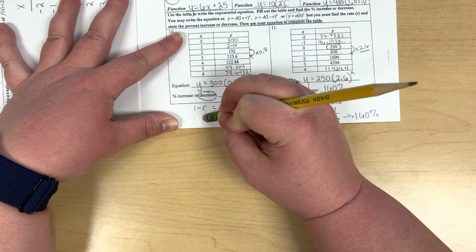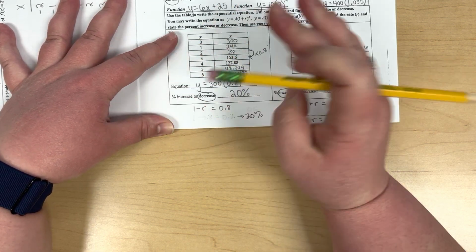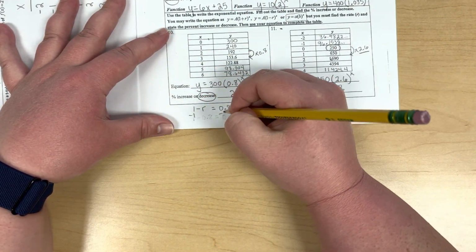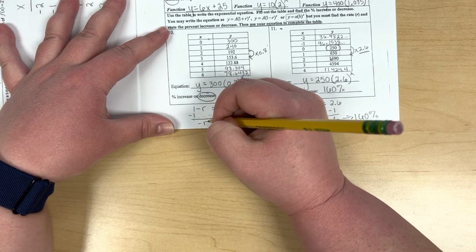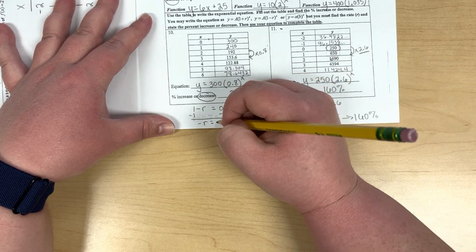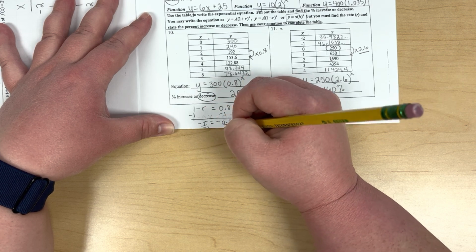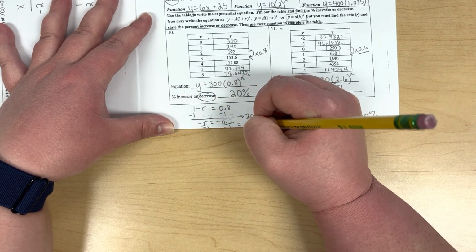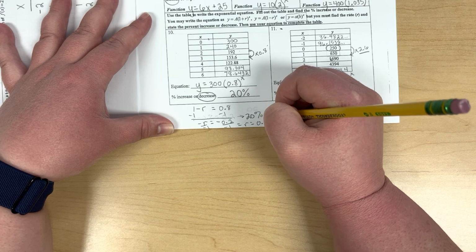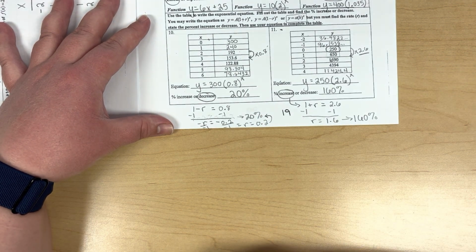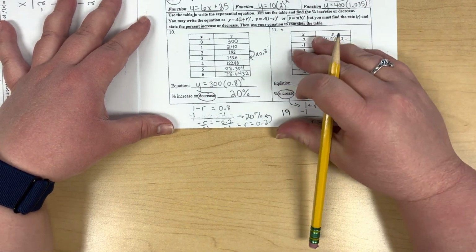Let me show you how to do it over here, just in case you want to be consistent. So I'd subtract the 1, and I get negative r equals negative 0.2. Divide by the negative 1, and I get r equals 0.2, which is the same as 20%. So staying consistent might be a good idea there.